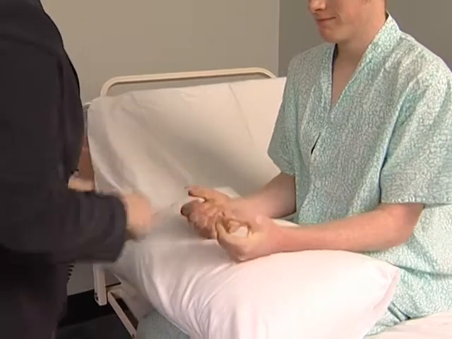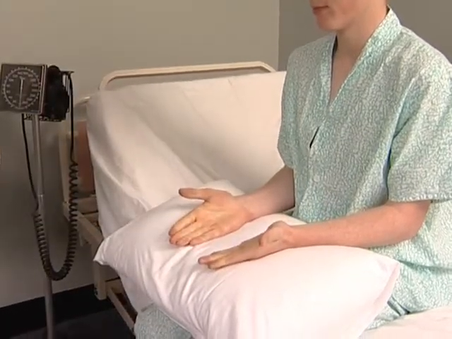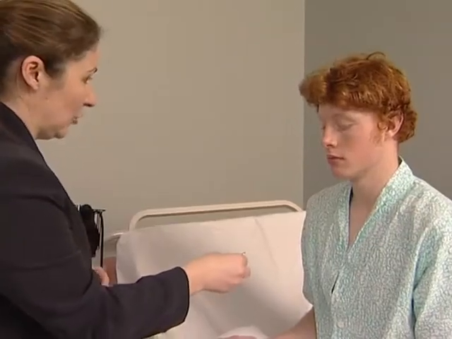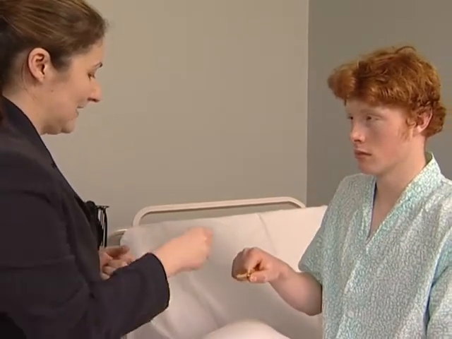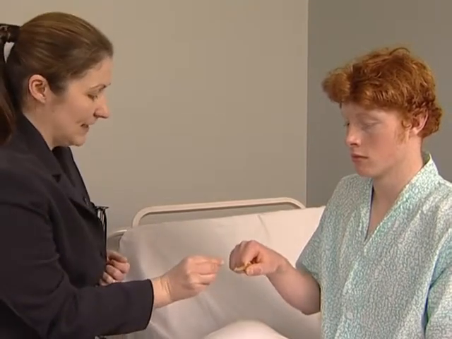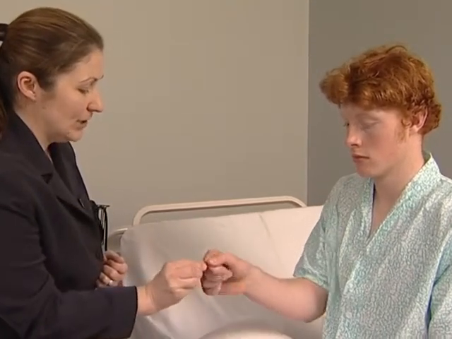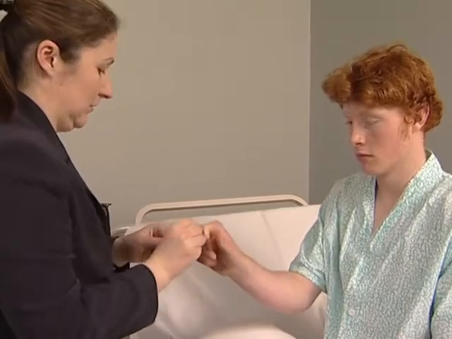Very good. Okay. Key grip is the grip with which a key is held between the pulps of the thumb and forefinger. Take a key in your hand that you would normally use and take it as if you're going to open the door. Pretend my fingers here are the lock in the door and turn it as hard as you can. Very good.